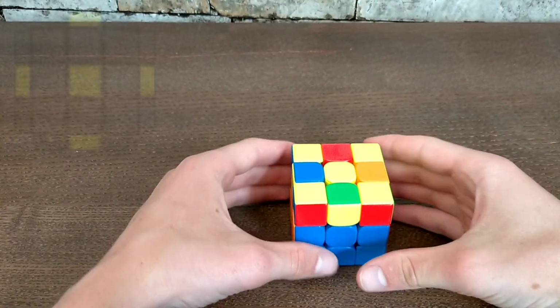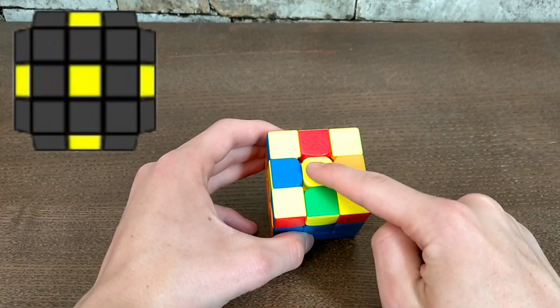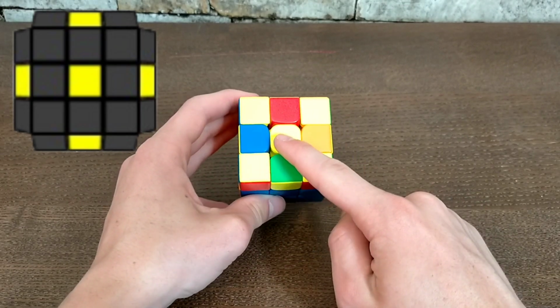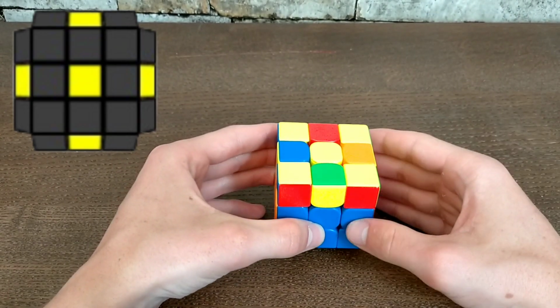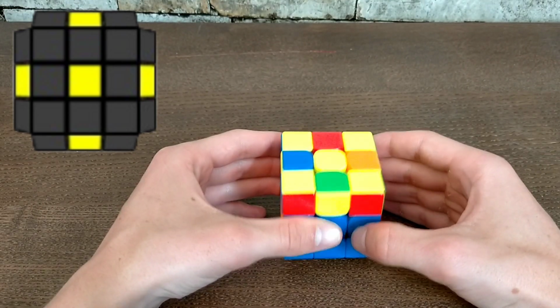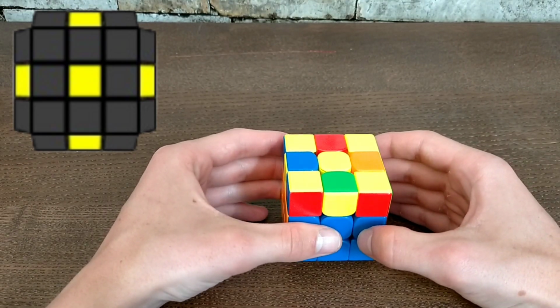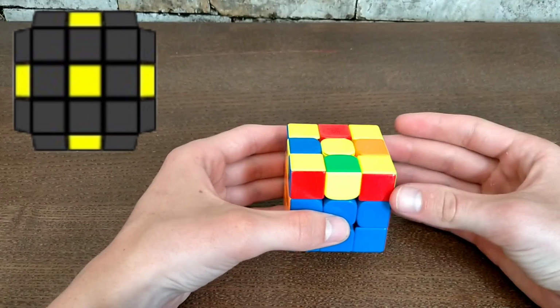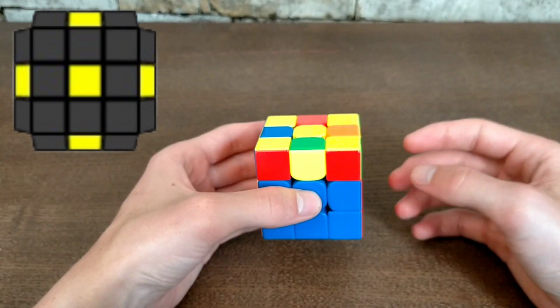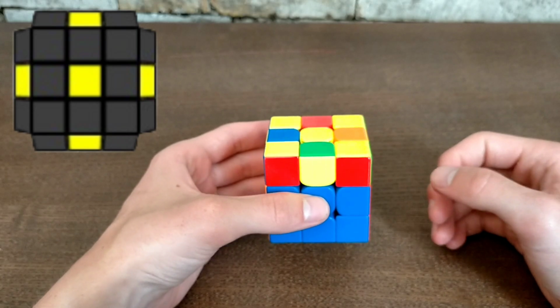Up next is the dot case, where you only have the yellow middle facing upwards and none of the edge pieces. The way to solve this case is actually a combination of the 2 algorithms I just showed you, and the fastest way to do it is to start with the elbow algorithm.